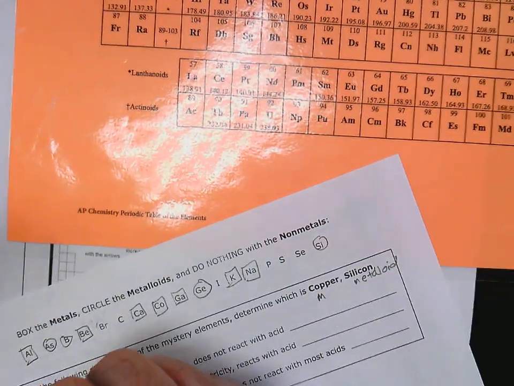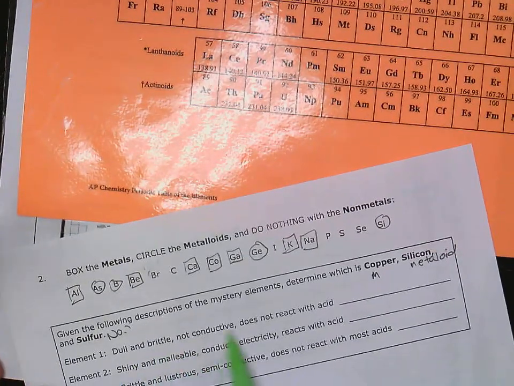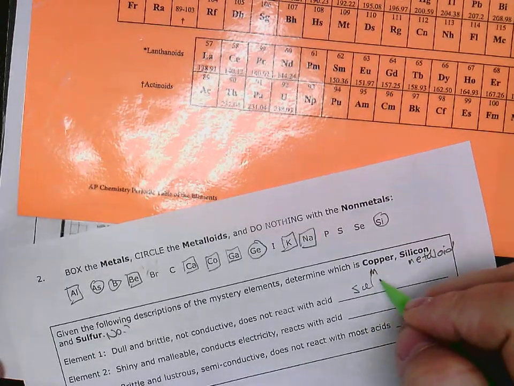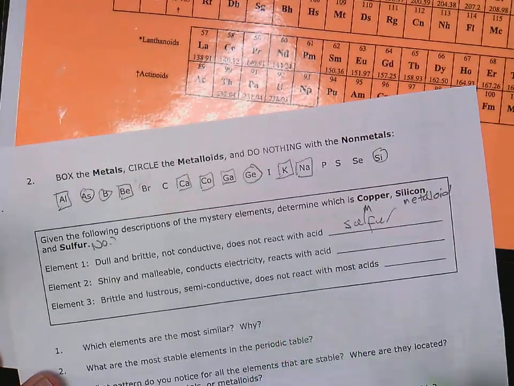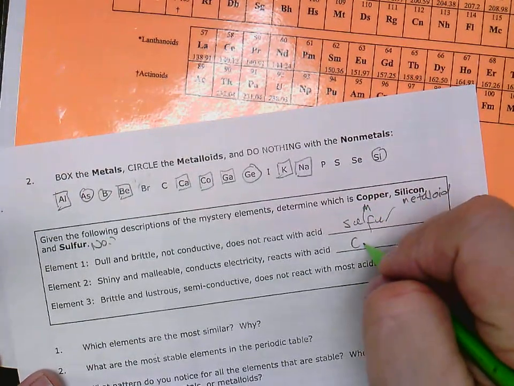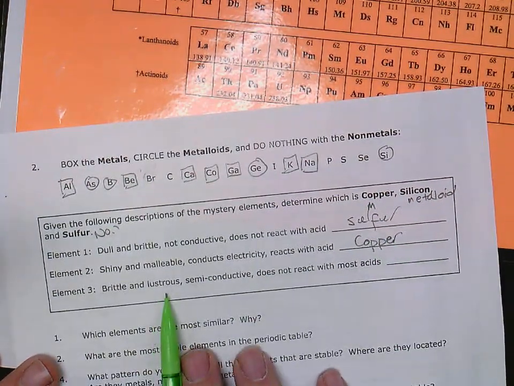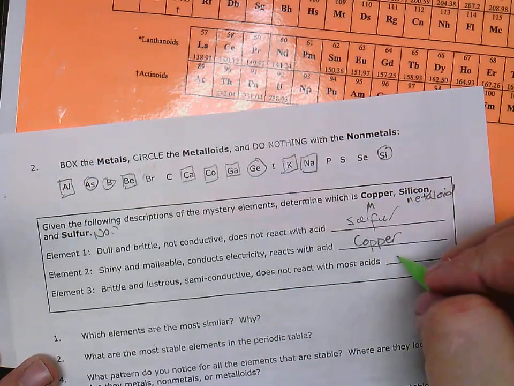Okay, so what they've given me is a metal and a metalloid, and a non-metal. And so then they're just saying match them. So if it's dull, brittle, non-conductive, and it doesn't react with acid, it's a non-metal, so it's sulfur. If it's shiny, malleable, conducts electricity, and reacts with acid, it's a metal, so it's copper. And if it's brittle and lustrous and semiconductive and does not react with most acids, then it is silicon.